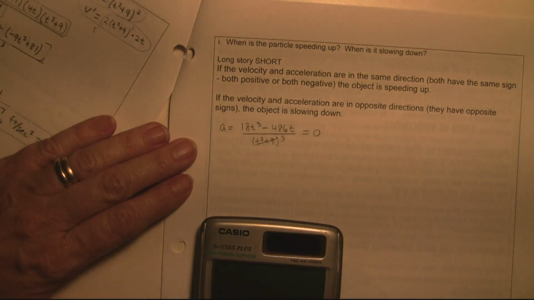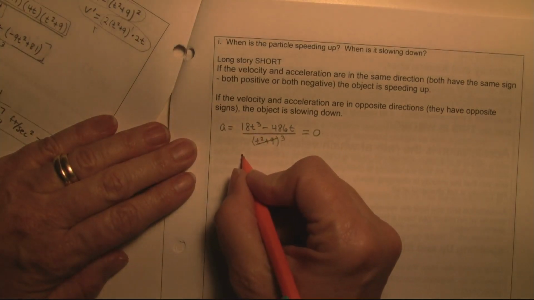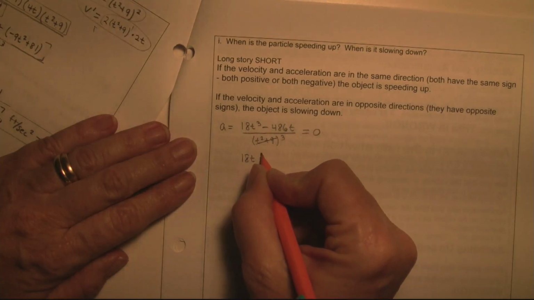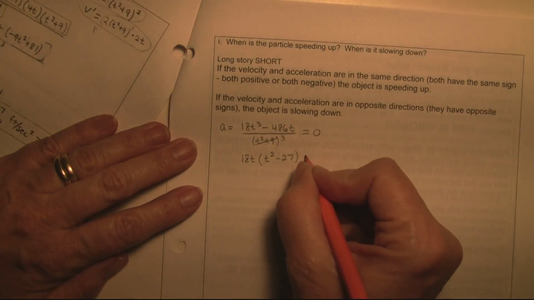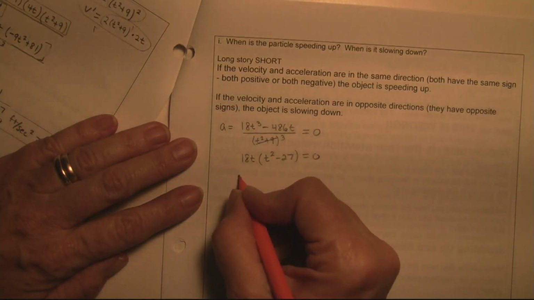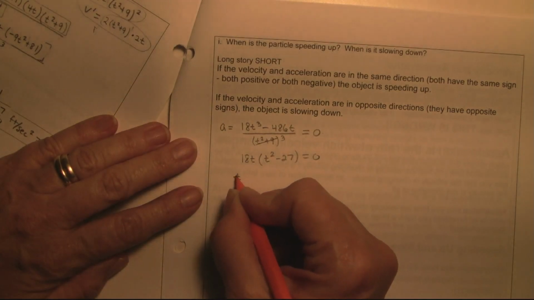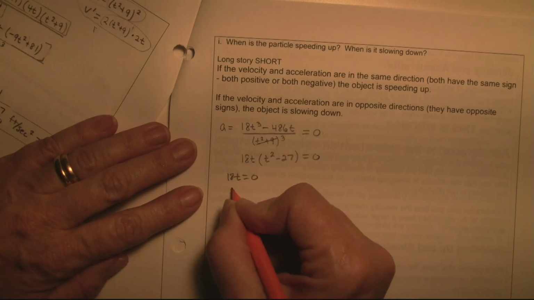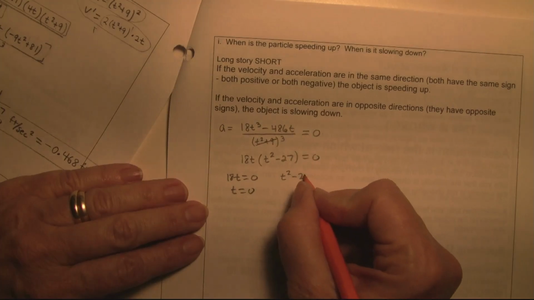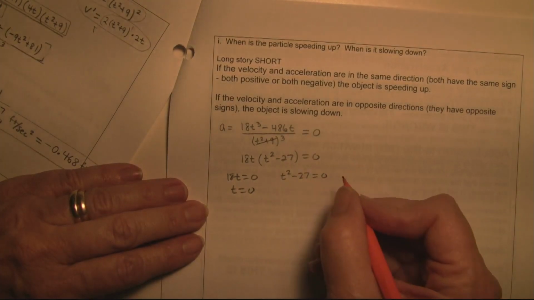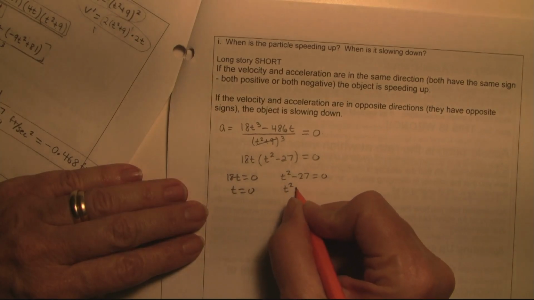But I can factor out a t, and maybe I can factor out an 18 too. Let me see. 486 divided by 18, I don't know. It's actually 27, so I actually can. So 18t, and then this would be t squared minus 27 equals 0. So this would mean that 18t equals 0, which means t equals 0. And also t squared minus 27, which is not a difference of squares, equals 0. So that would mean that t squared equals 27.